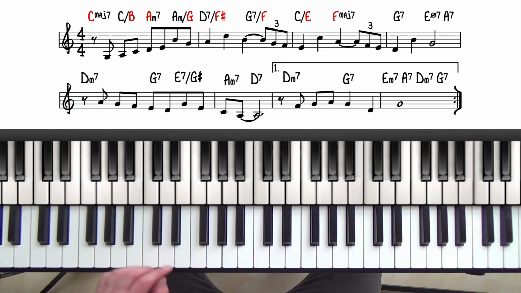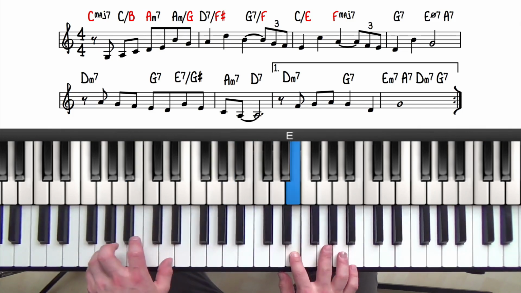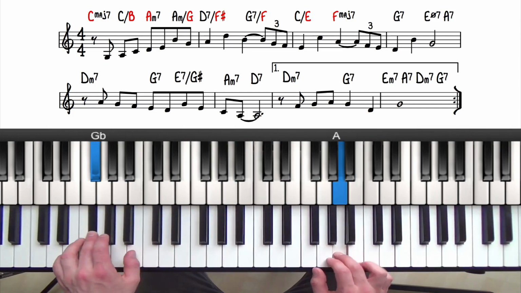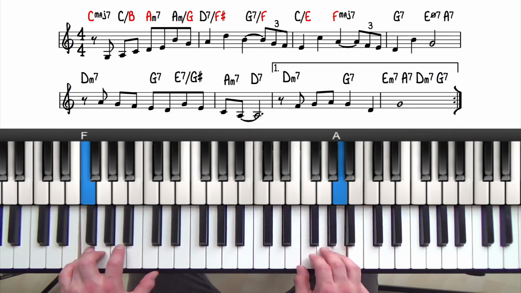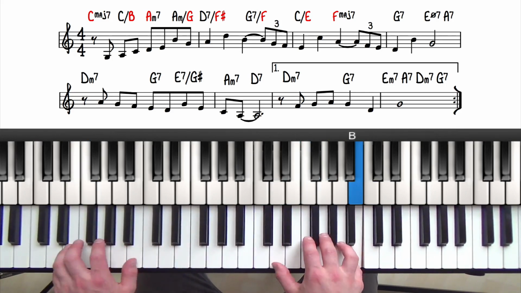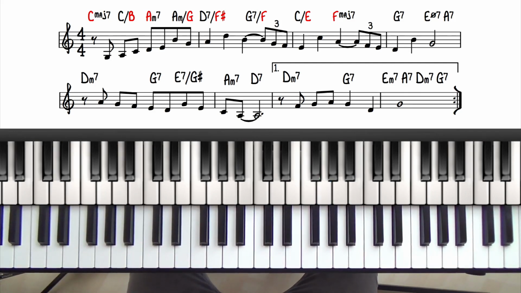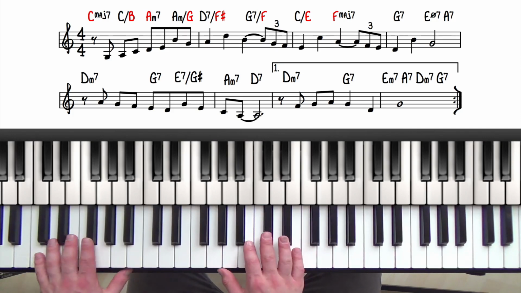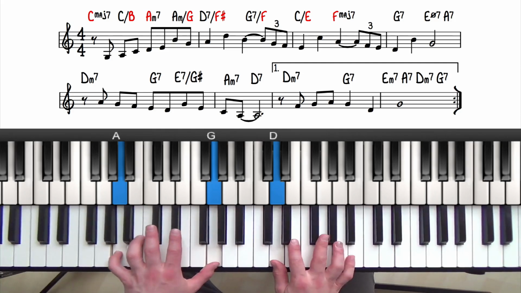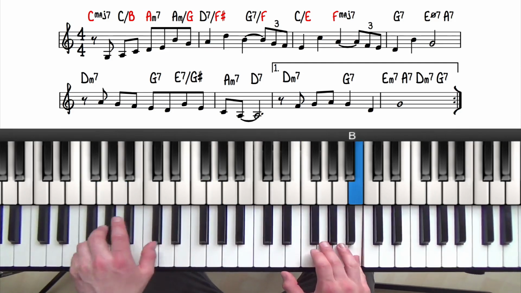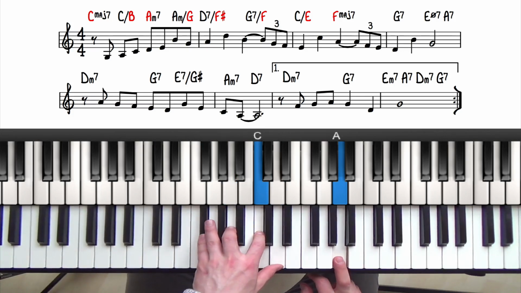So now let's add the melody in. So there's quite a few different ways we could play this. You could play it like this as well. C over B, A minor. So that's D7 over F sharp.